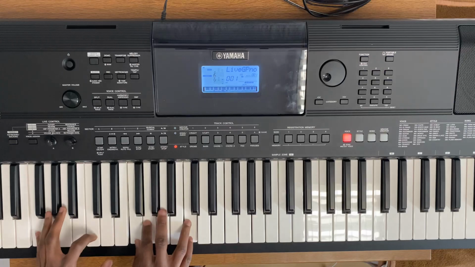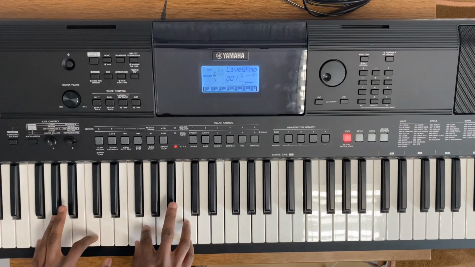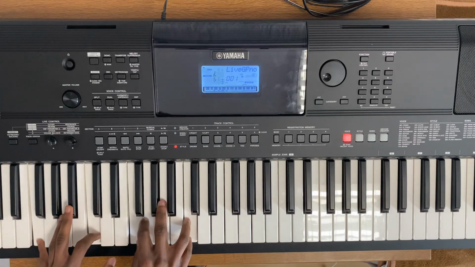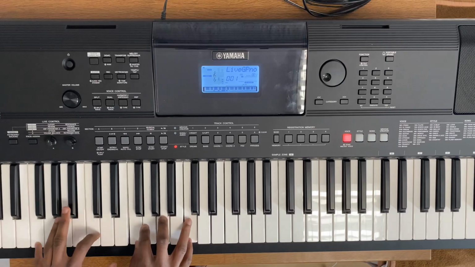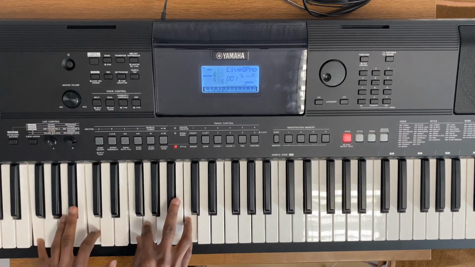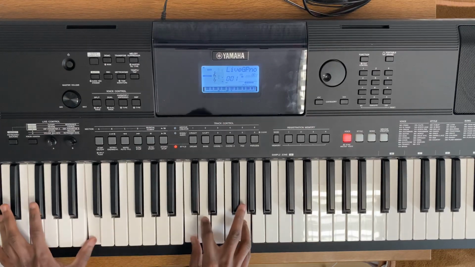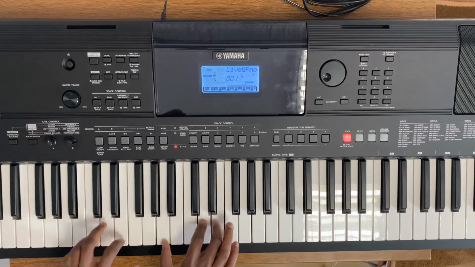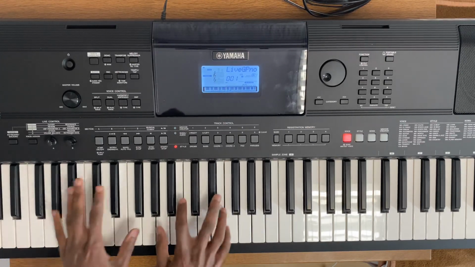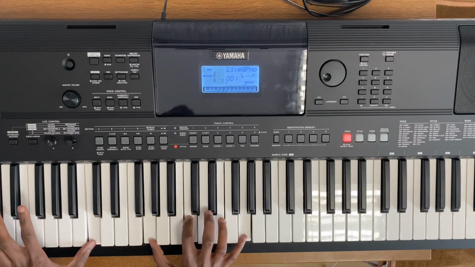So now, let's try to combine both major chords and the suspended chord. So I can play the major chord, I can play the suspended chord. So let's go. 1, go. Father, we declare that we love you. We declare everlasting.